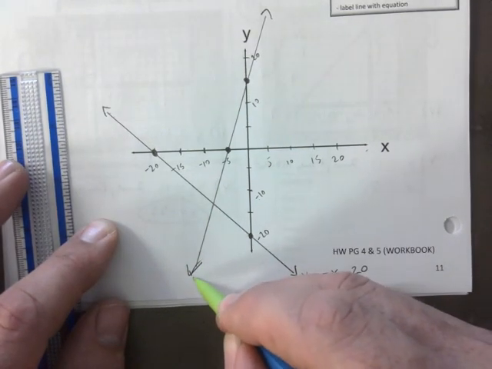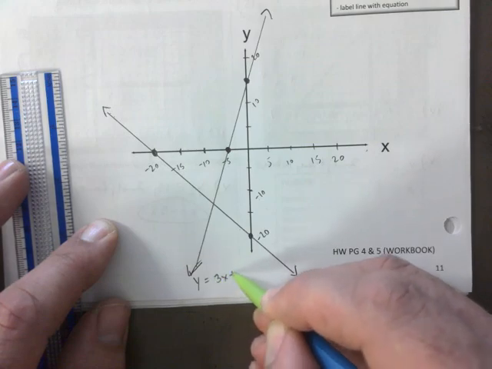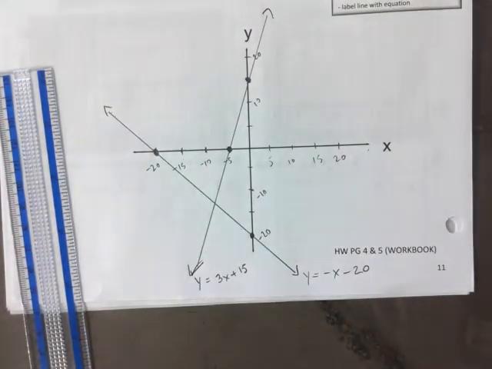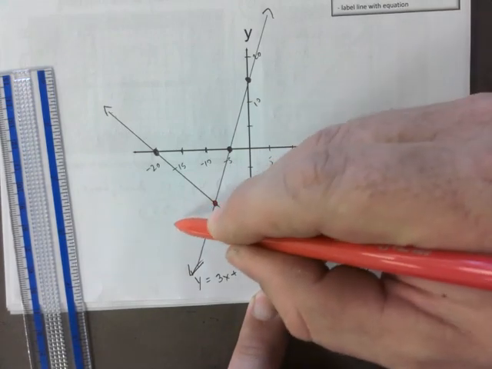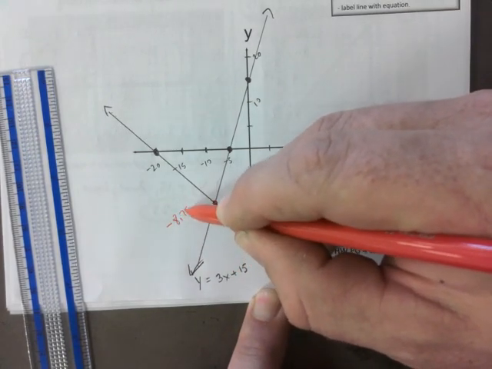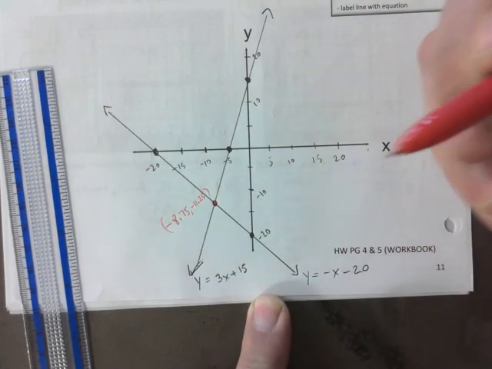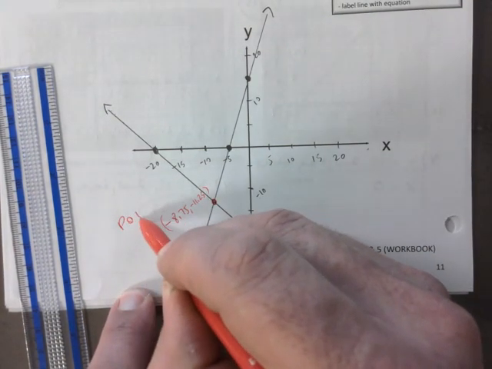I will label it down here. Y is equal to 3x plus 15. And the most important point right now is this one right here. This is negative 8.75, negative 11.25. This is what we call the POI. Okay.